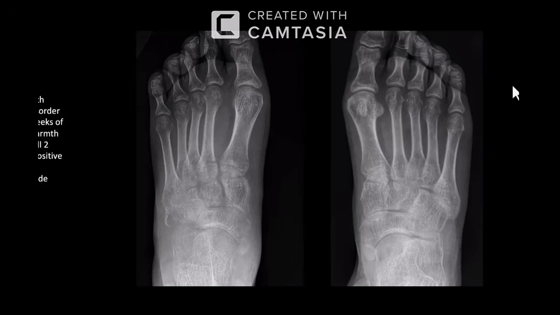I would notify the referrer urgently, and this patient would need a further CT for further characterization and to see if there's any bony fragment. And also he may need an MRI to look at the Lisfranc ligaments, and further orthopedic review as well.